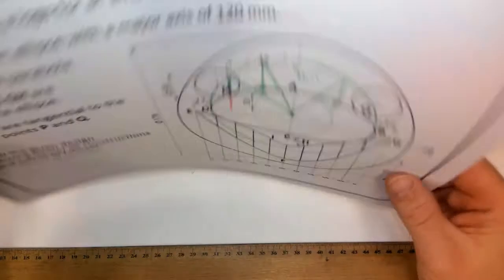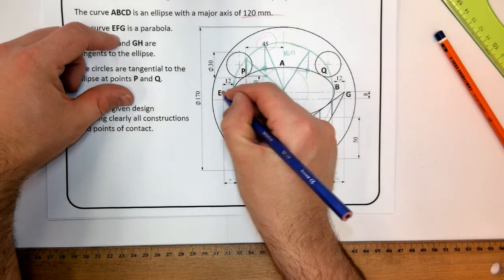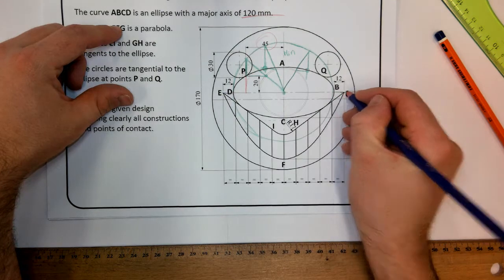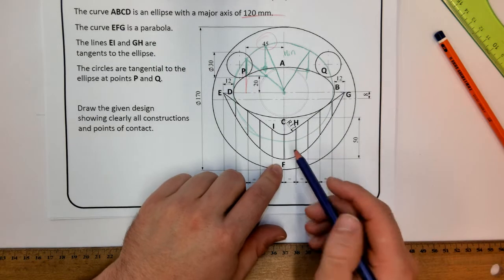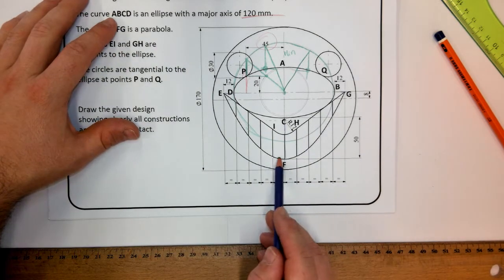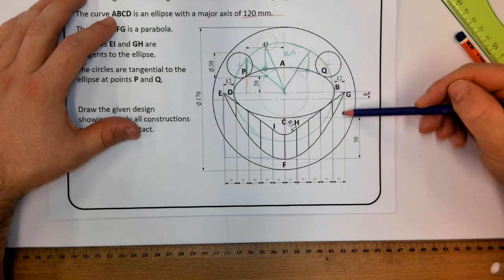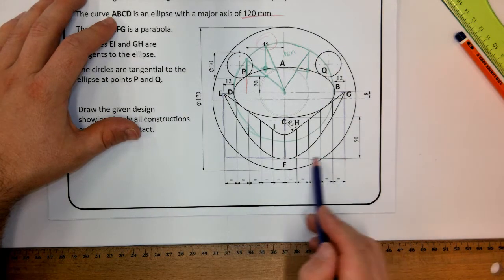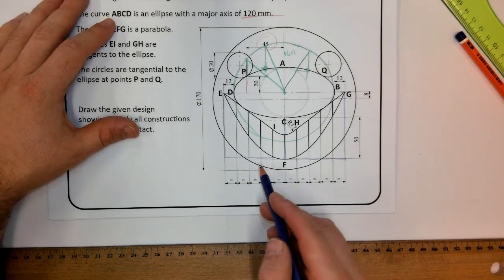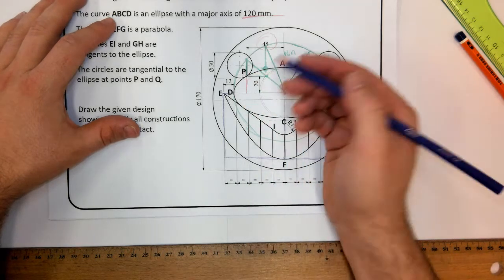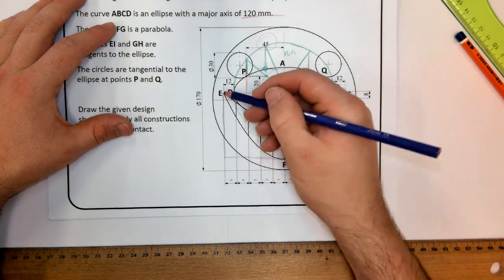The next part says EFG is a parabola. E is over 12, so is G. Point F is down 50 from the bottom of the minor circle. So this is what it fits in. They give you 1, 2, 3, 4, 5 equal divisions here, so that's how much you're going to divide it into. It makes the most sense. So it does, and then this has to be divided into 5.